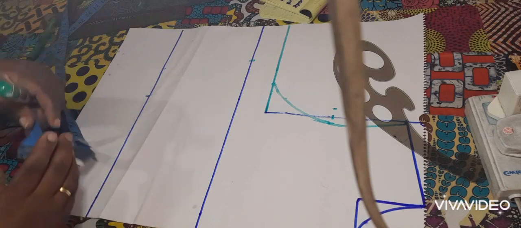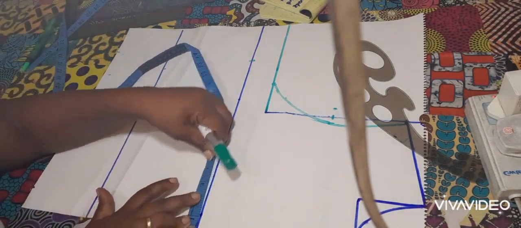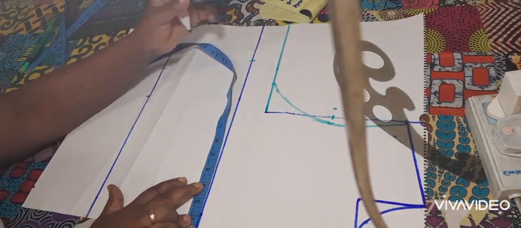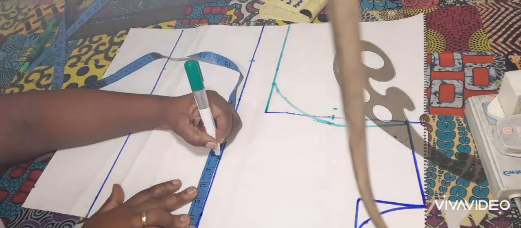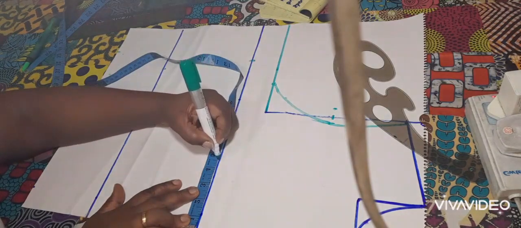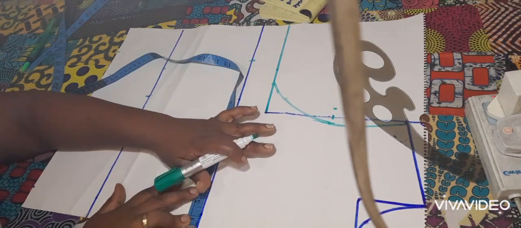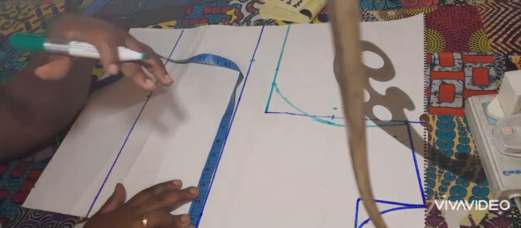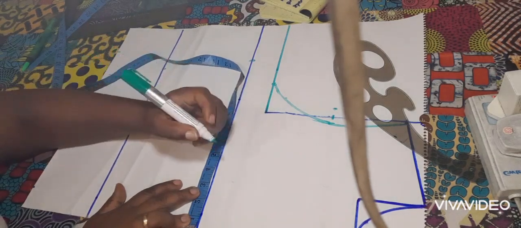Remember, we said that we're going to do our nipple to nipple is 9. So you come here, because this is how we're going to be able to get our waist darts. We come here and we mark out our nipple to nipple. Our nipple to nipple is 9. You divide it into 2, because this is one side of the front. Since the nipple to nipple is 2 sides, you divide it into 2, because I'm marking on one side.